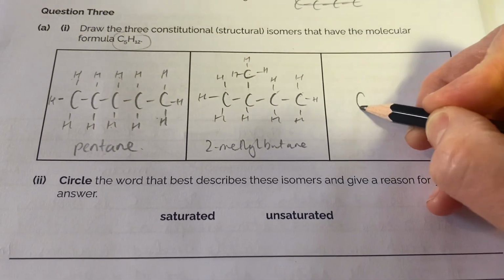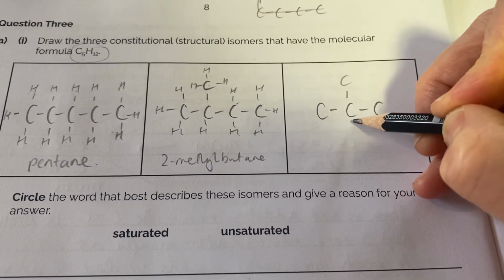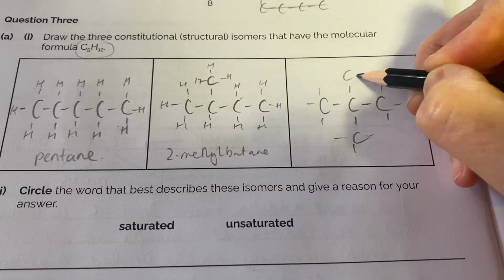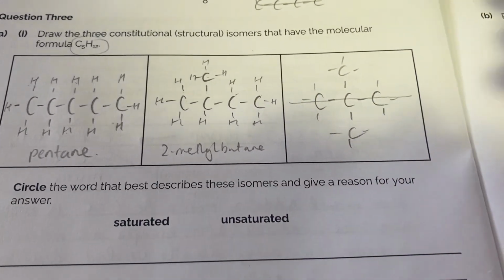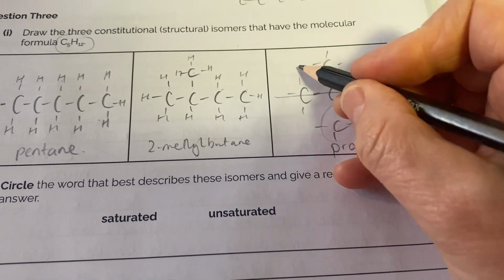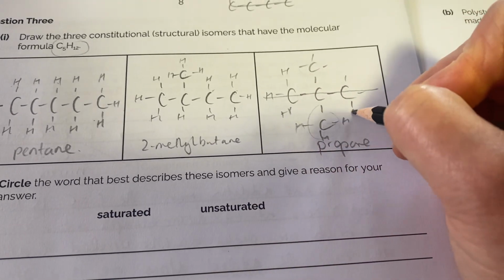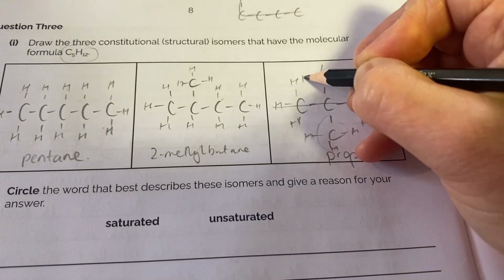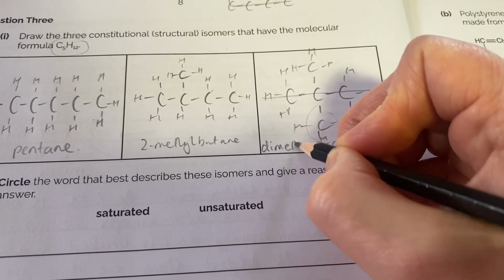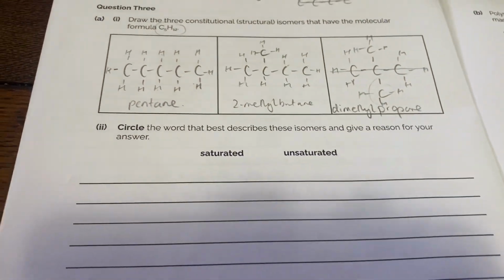So let's reduce it down again to 3 carbons. And then let's put 1 methyl group here and 1 methyl group here. So if I put in all my H's, I've now got a propane. And I've got 2 methyl groups as side chains. I'll just quickly put my H's in here. H, H, H, H, H. Right? And so I've now got dimethylpropane. Right, so that's my 3 constitutional isomers.